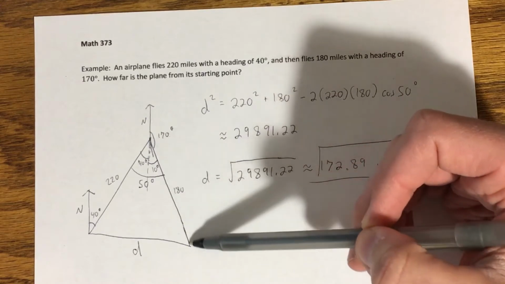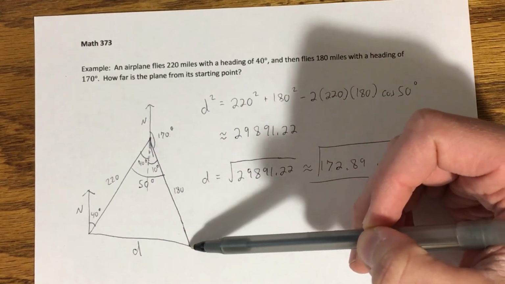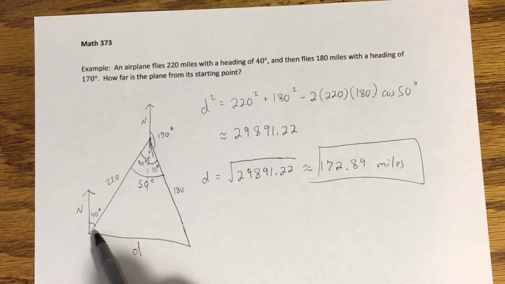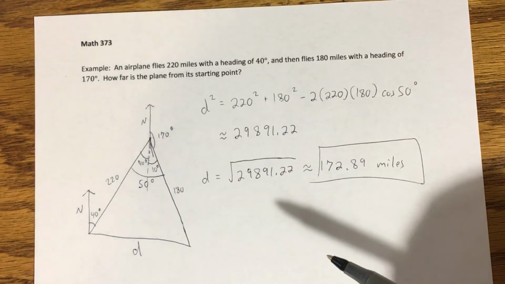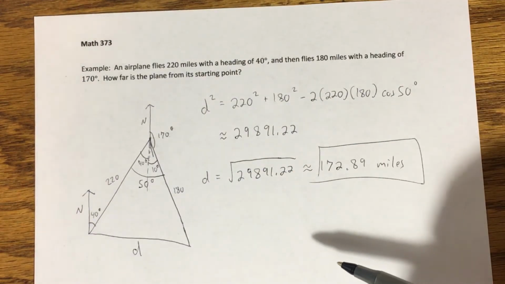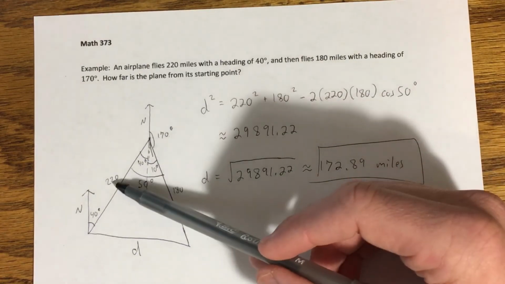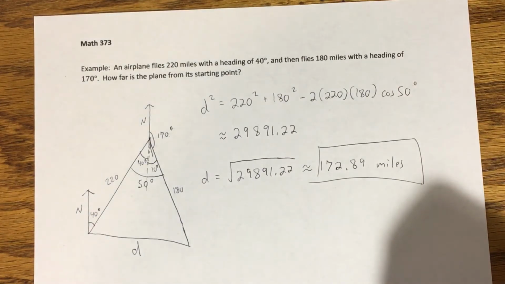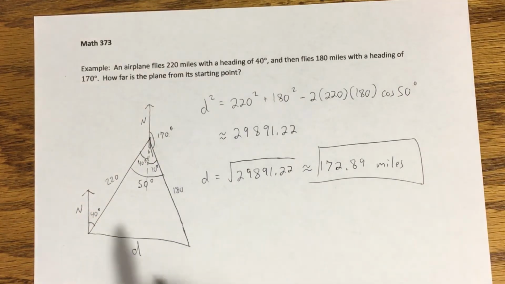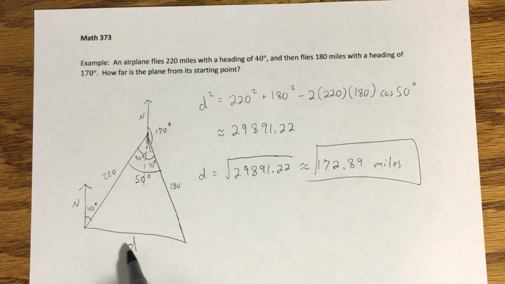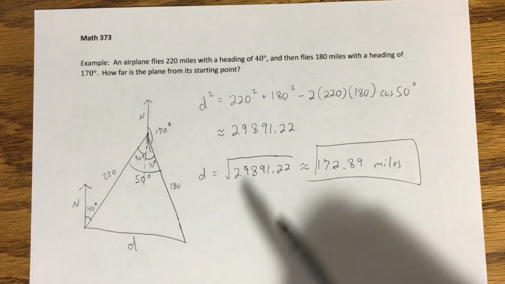We go 180 miles this direction, and at that point we want to measure the distance from where the plane is now to where the plane started. Now, in order to do that, you see I have a lot of other things written in here. I want to try and represent this triangle as an SAS, meaning a side, an angle, and a side. If I can do that, then the law of cosines can be used to solve this triangle, and this side of the triangle represents the distance that I'm looking for. So D is what I'm using as my label for distance here. We're going to attempt to solve that.